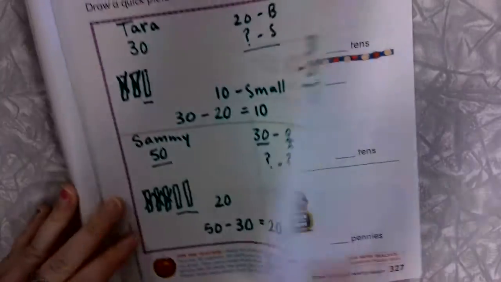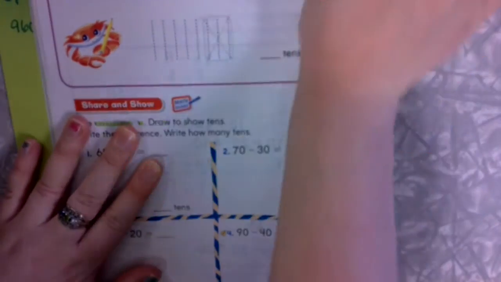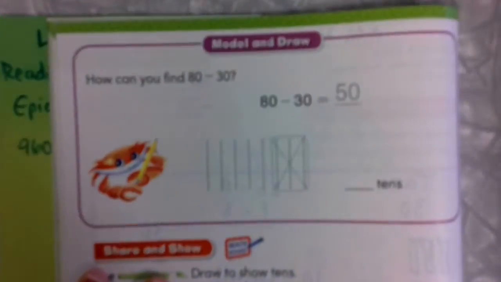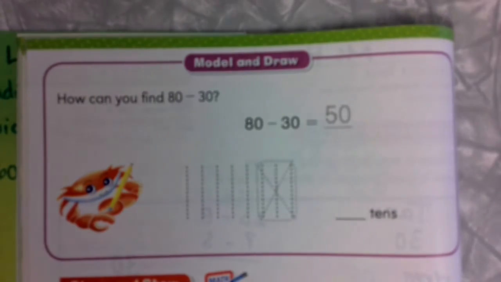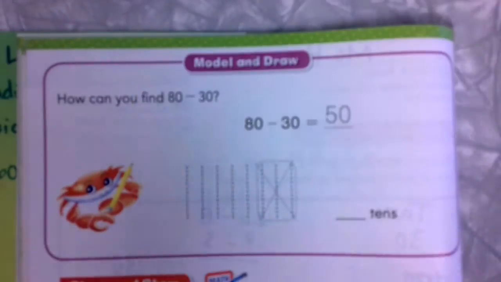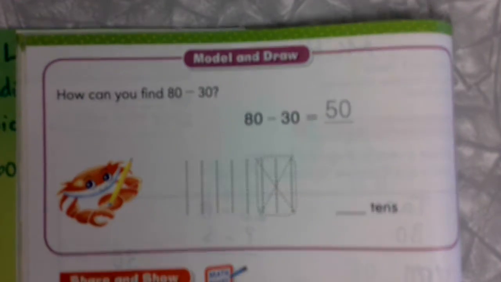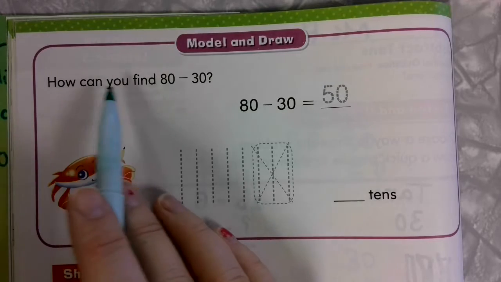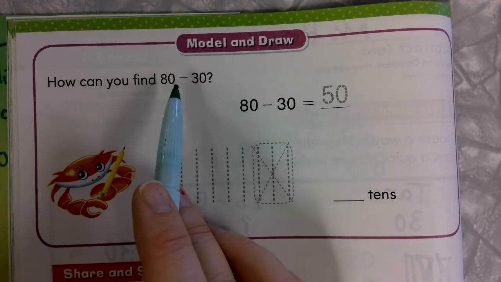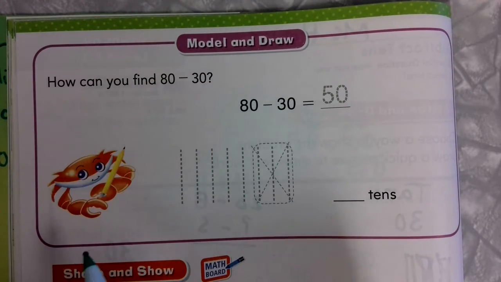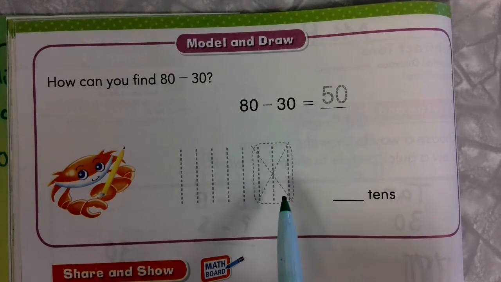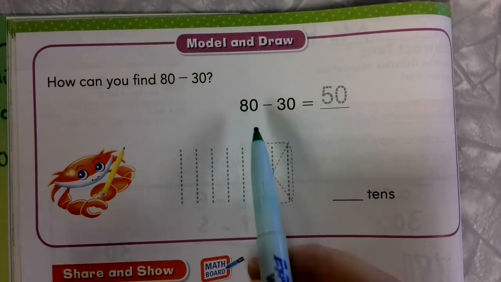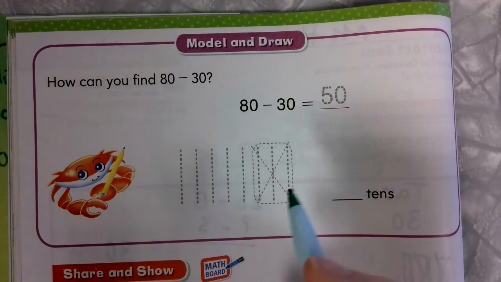All right, so let's try some more practice problems on the next page. I'm on page 326, and I am starting off in our model and draw box, if I could get this to focus. There we go. So the question is, how can you find 80 take away 30? Down here, they're using base 10 blocks. And here, they're using the number sentence.